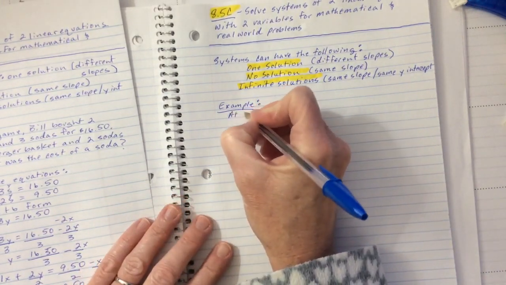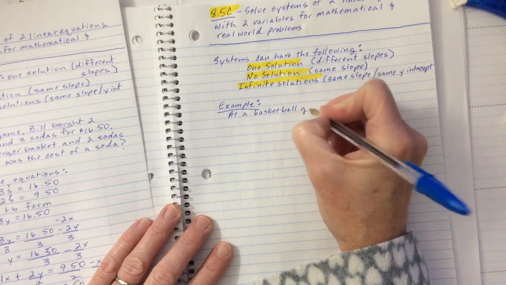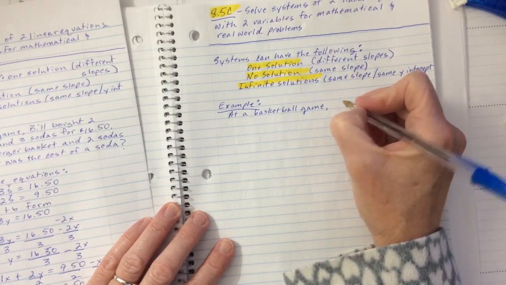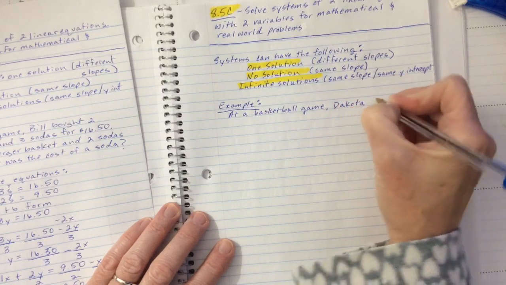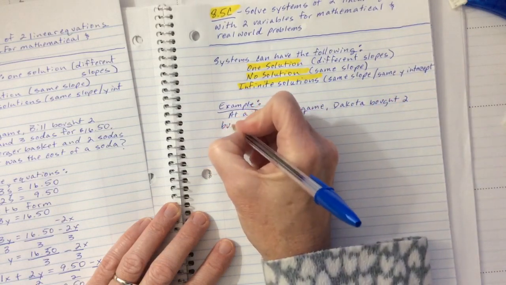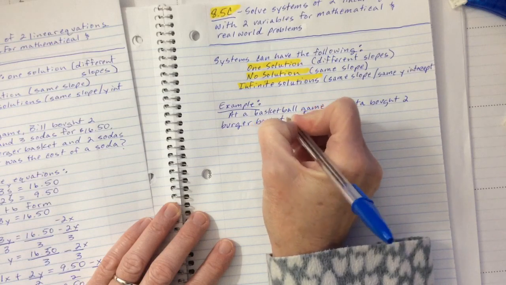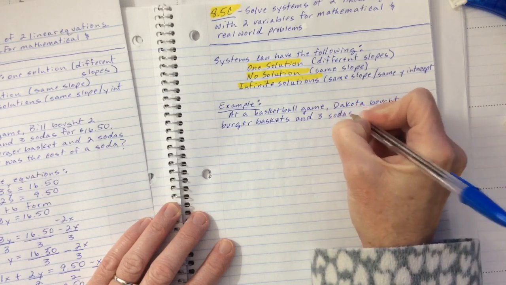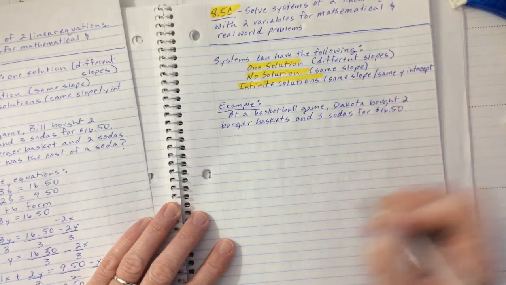At a basketball game, Dakota bought 2 burger baskets and 3 sodas for $16.50. Okay?